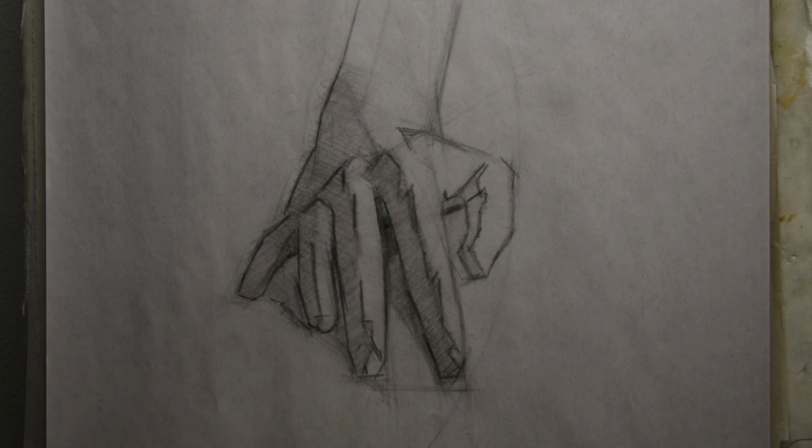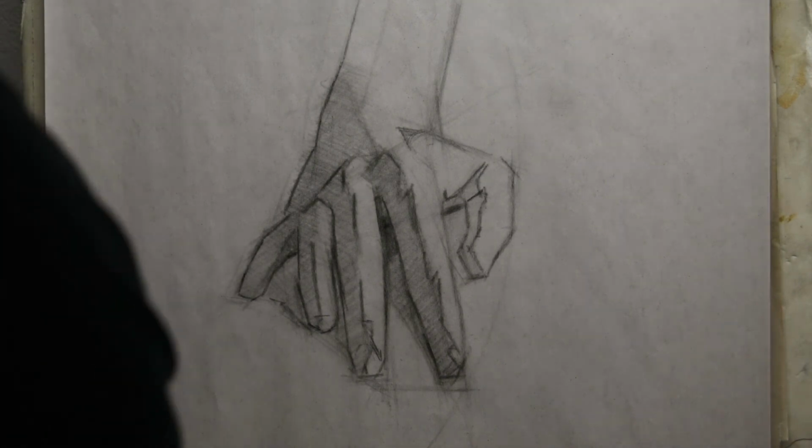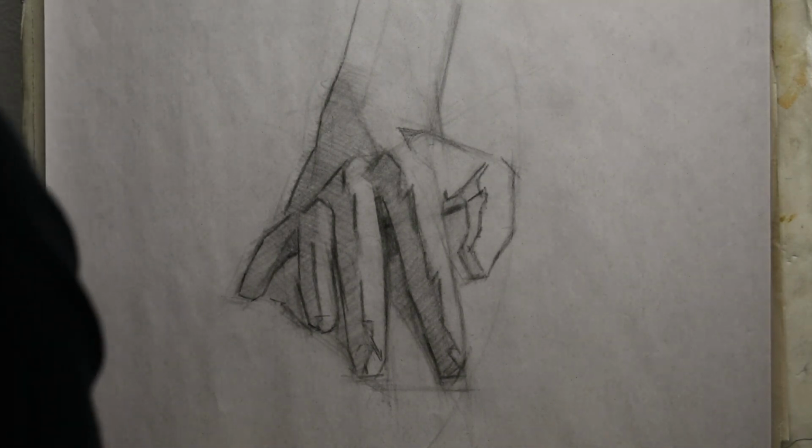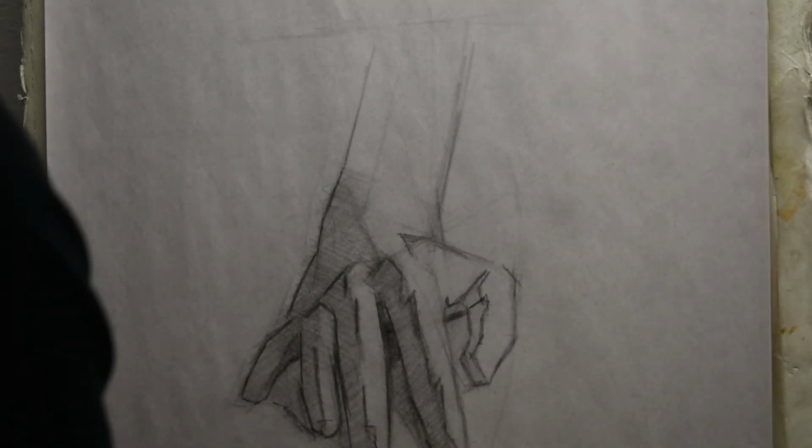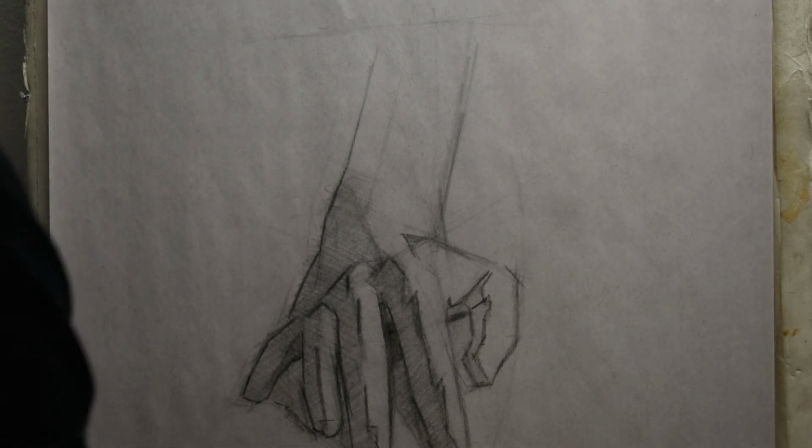Okay, I think that's it for this one. That was maybe 30 minutes I think I spent on it. So these block-ins can go a little bit longer than a usual 5, 10, 20 minute thing. Take your time on them. Still, just thinking about the same things that we've been concerned with this whole term. Big shapes, abstracting the form, drawing what we see and not what we know.